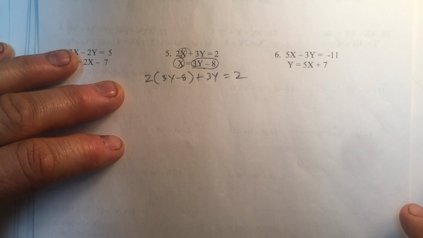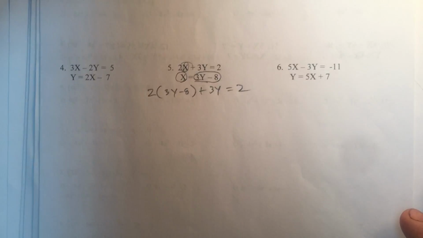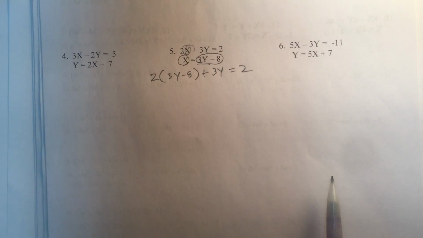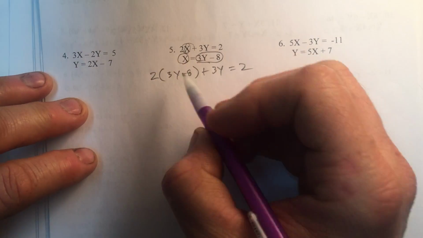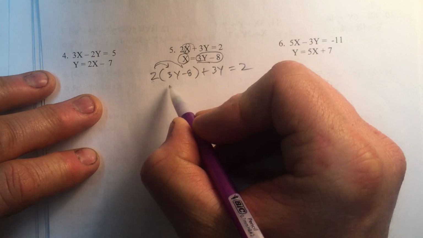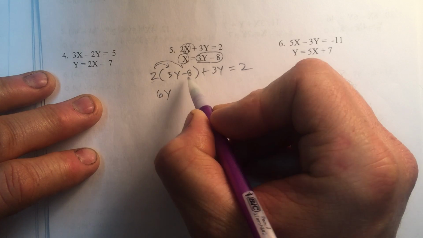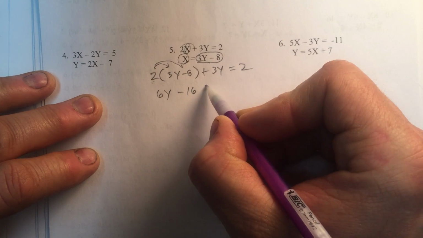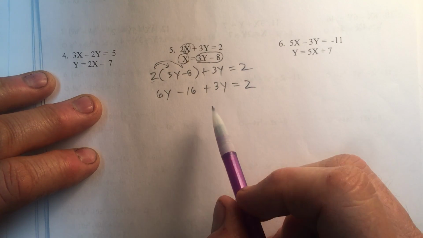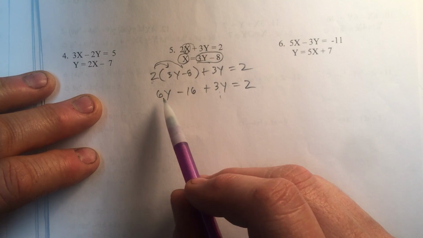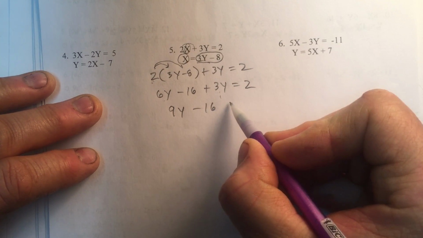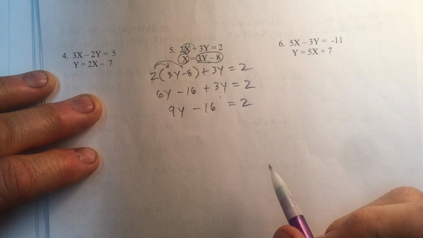Now, this time, we're going to finish it and solve it. Now, these up here, remember, these were not finished. You have to finish those. But this one, I'm going to go ahead and finish it. So now, 2 times all this, I got to distribute my 2 here. So 2 times 3y is 6y. 2 times negative 8 is negative 16. Plus 3y equals 2. All right, and now I've got like terms that go together. 6y plus 3y is 9y minus 16 equals 2.